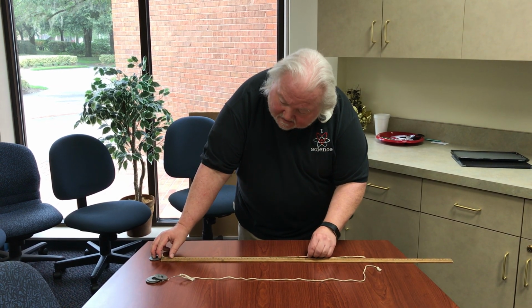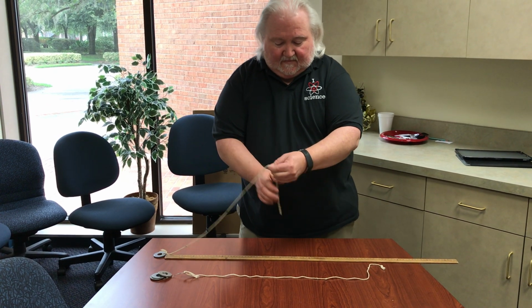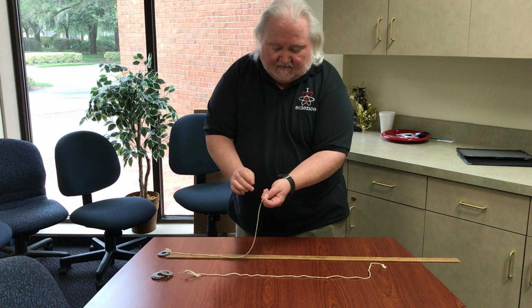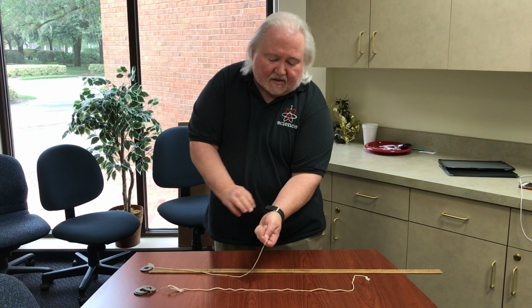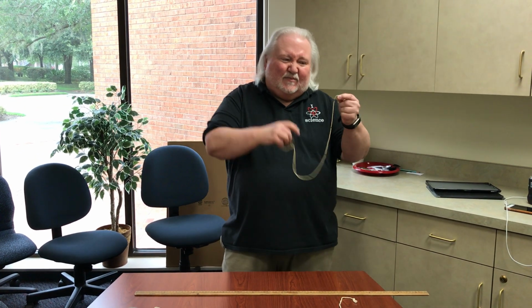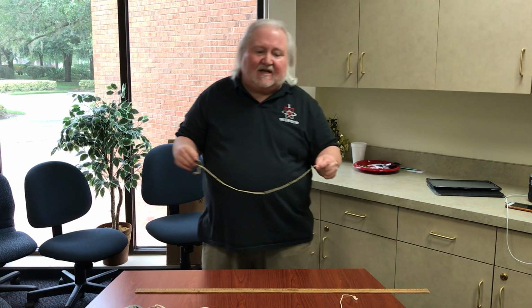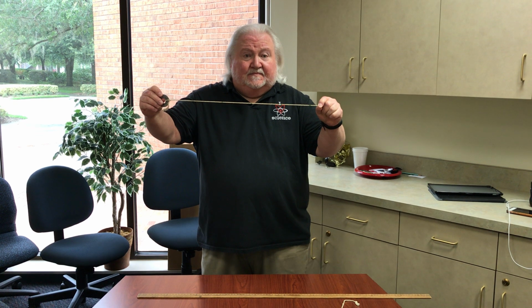Right here's 50. Any excess string, you're going to put in the cup of your hand so it doesn't get in the way. You don't want the pendulum to hit the string hanging down and mess it up. So now we're at 50 centimeters.